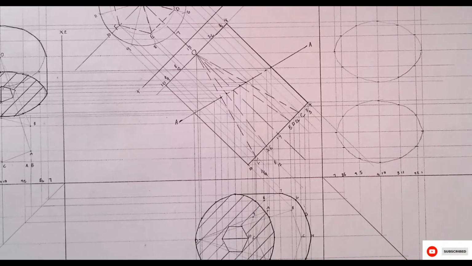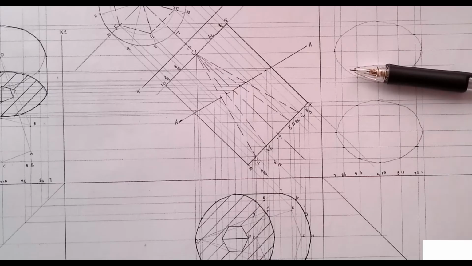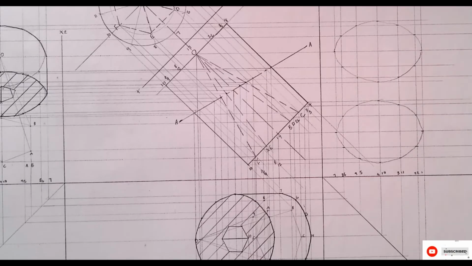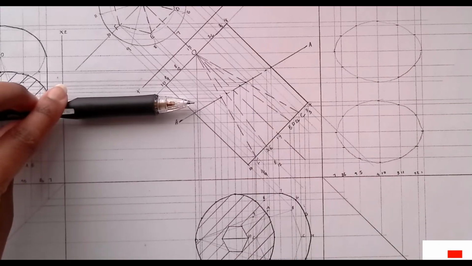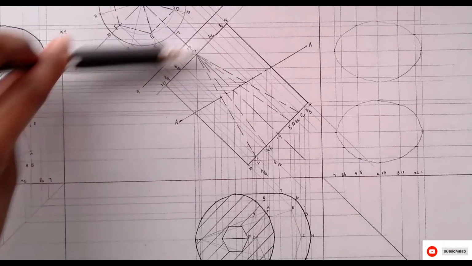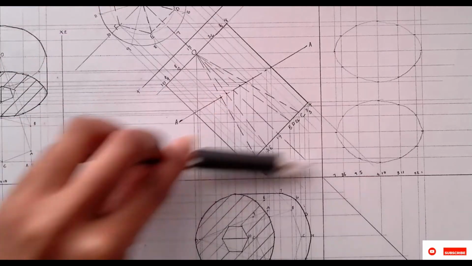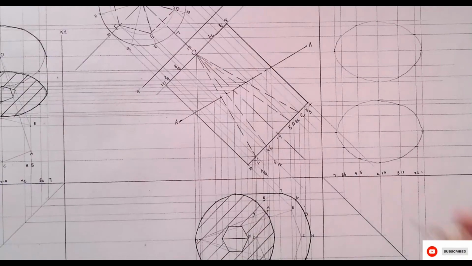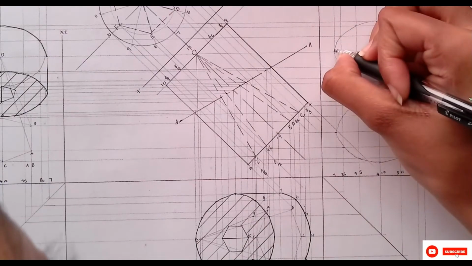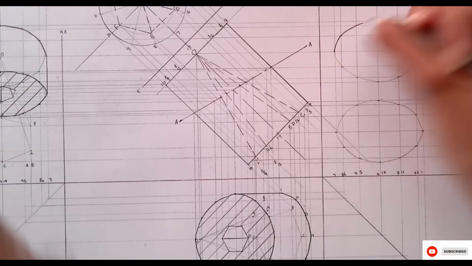So that's your cylinder in construction, but because you're looking at it from the left, this is your left. You'll be seeing only the top circle and the curve at the bottom. So we'll outline the top circle.